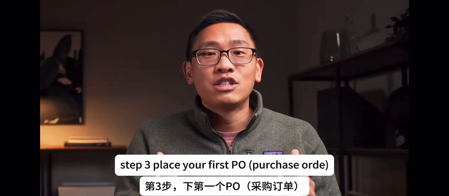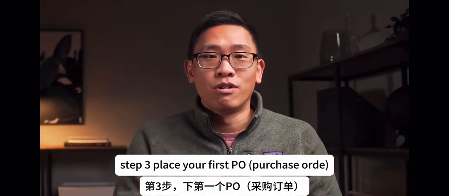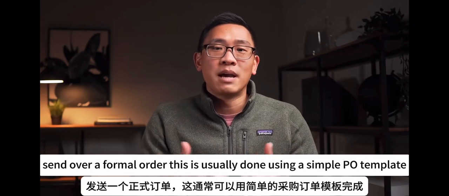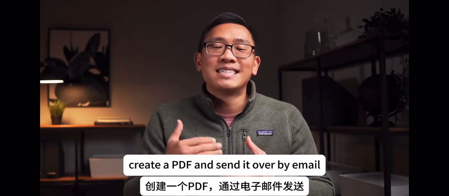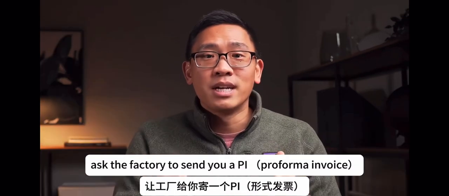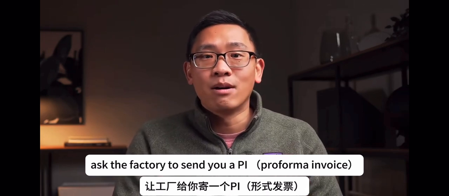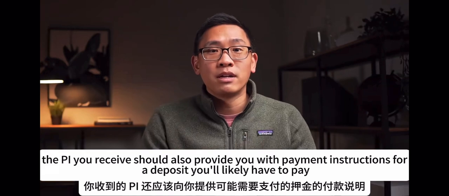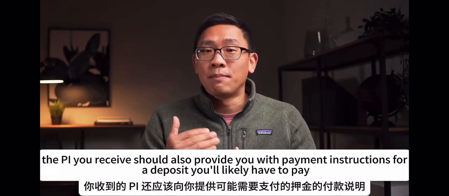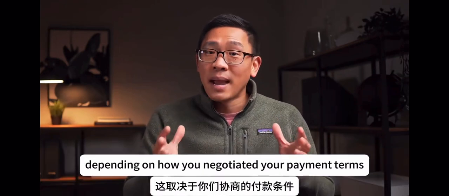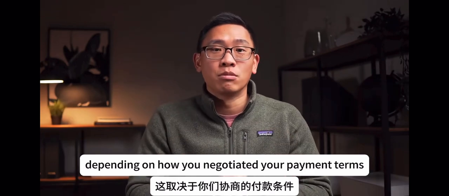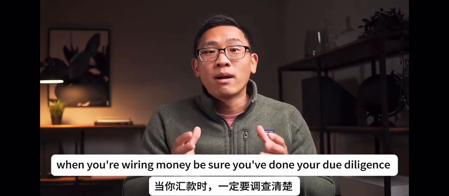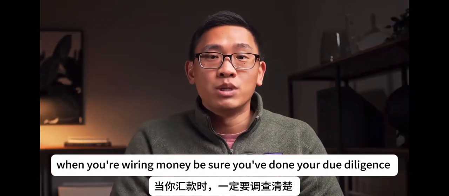Step 3. Place your first PO or purchase order. Send over a formal order. This is usually done using a simple PO template. Create a PDF and send it over by email. Ask the factory to send you a PI or pro forma invoice. The PI you receive should also provide you with payment instructions for a deposit you'll likely have to pay depending on how you negotiated your payment terms. Be careful here, as this is where most people get scammed. When you're wiring money, be sure you've done your due diligence.